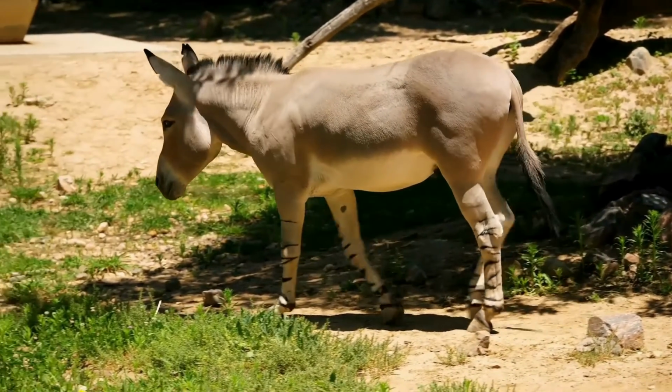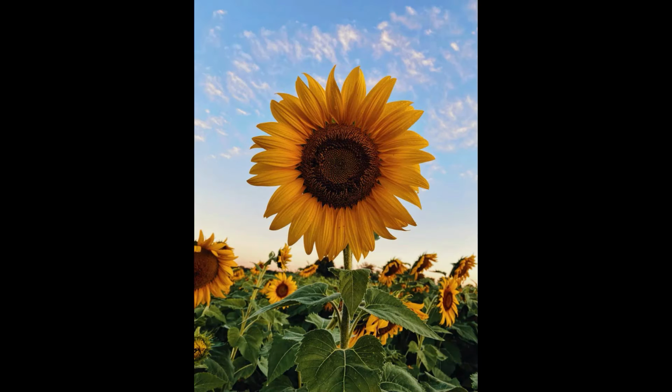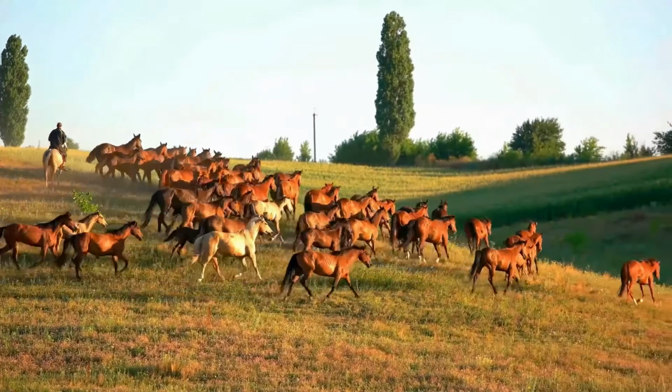Some examples of species include blue whales, white-tailed deer, white pine trees, sunflowers, and microscopic bacteria that can't be seen by the naked eye.